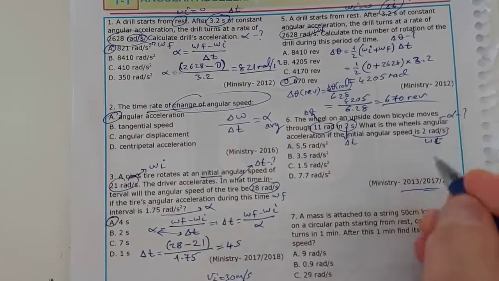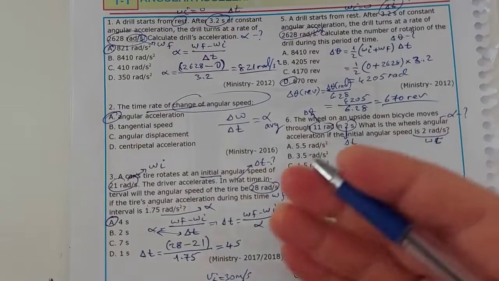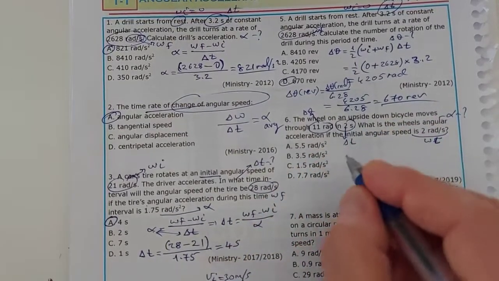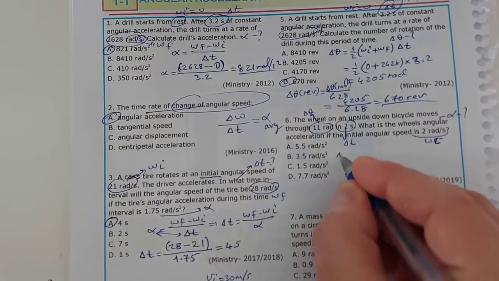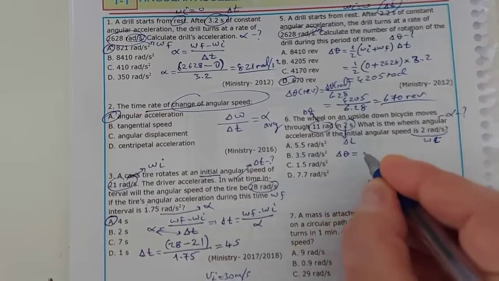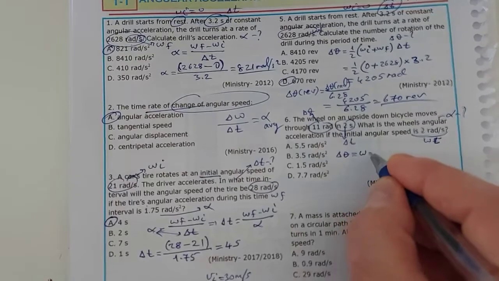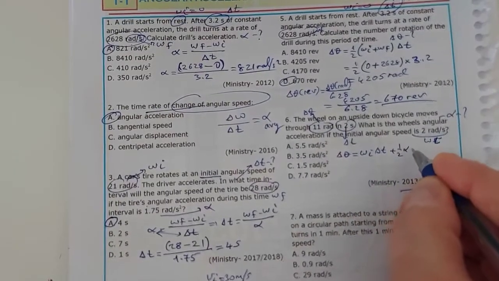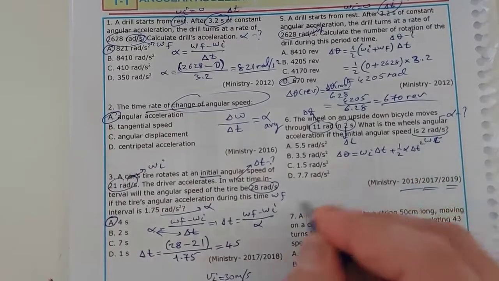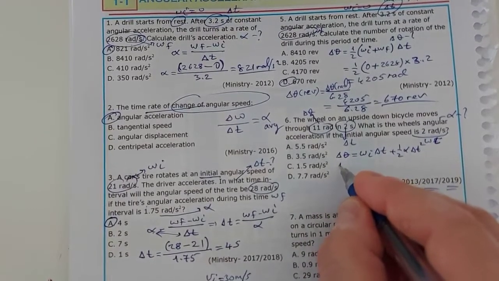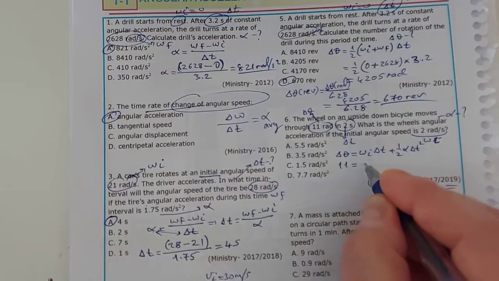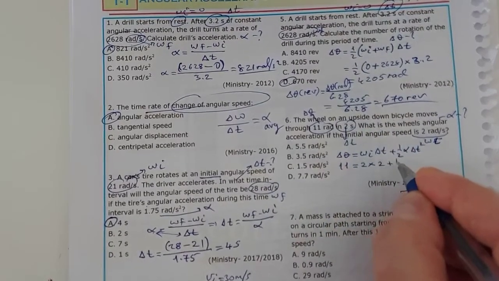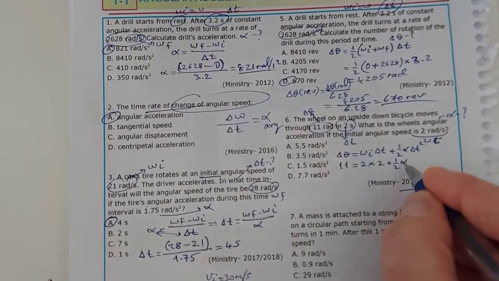if initial angular speed is given, delta t is given, but alpha is asked, we have just one equation, the third equation, which is angular displacement is equal to omega initial delta t plus 1 over 2 alpha delta t squared. Angular displacement is 11 radian. Initial angular speed is 2 radian per second multiplied by time interval 2, plus 1 over 2 alpha is the question. Delta t is 2 again, squared.